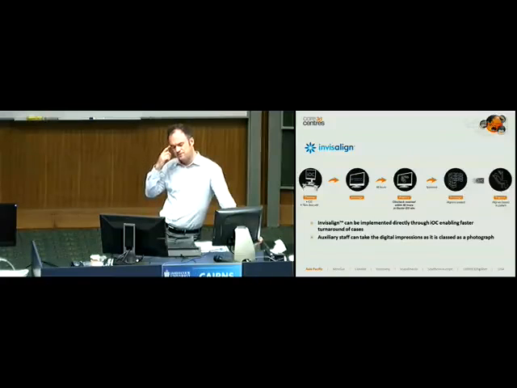Invisalign angle. Just interestingly, right now, I'm not sure whether it's the same in every state, but the technology is a little bit of a grey area in terms of what it is. It's not really an impression. It's classed as a photograph, which means that auxiliary staff can take the photographs, which is interesting and obviously very popular among orthodontists.